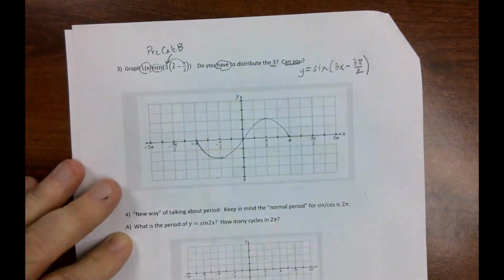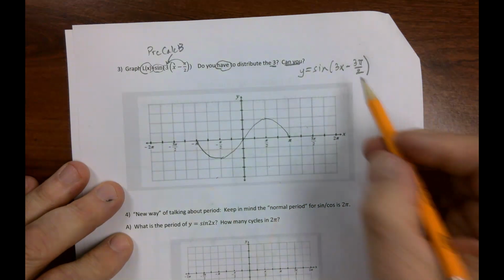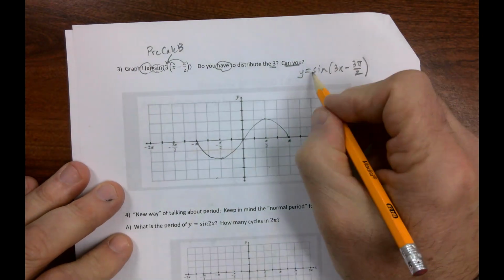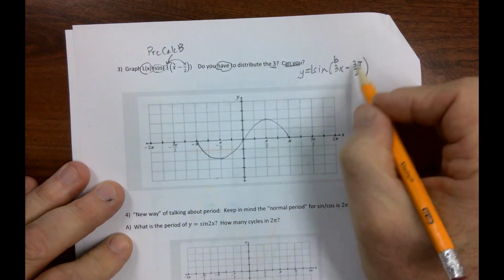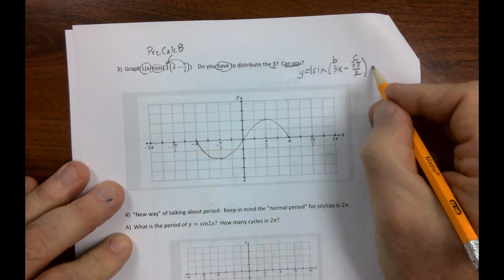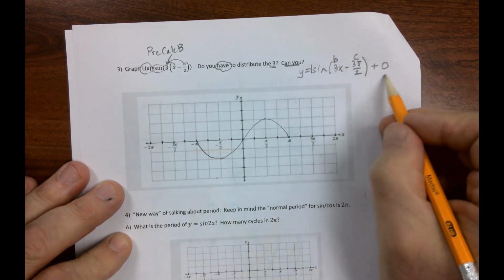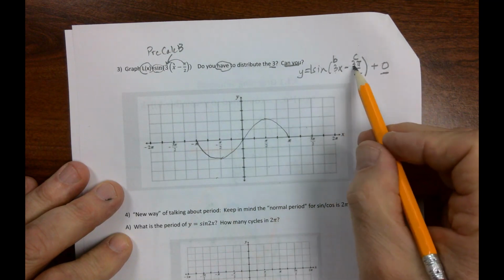All right. So here's the thing. If this is the way it is, my A is 1, don't have to worry about that. My B is 3, my C is something kind of crazy looking. And there is no D, so I don't have to move it up or down at the end. So let's focus on B and C right now.